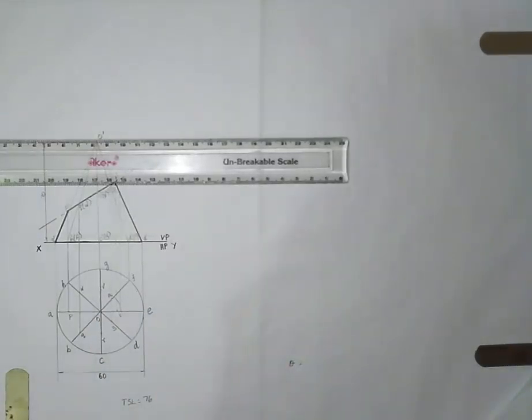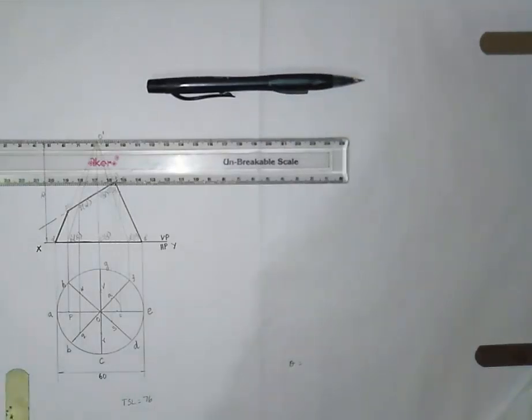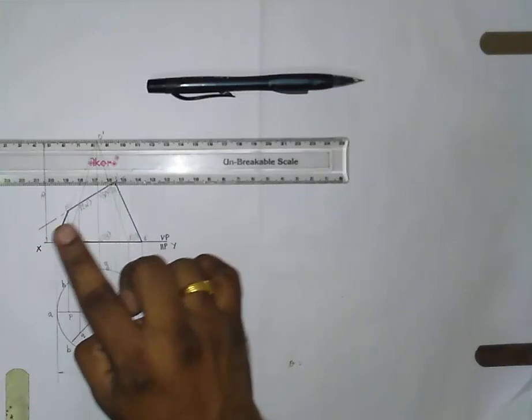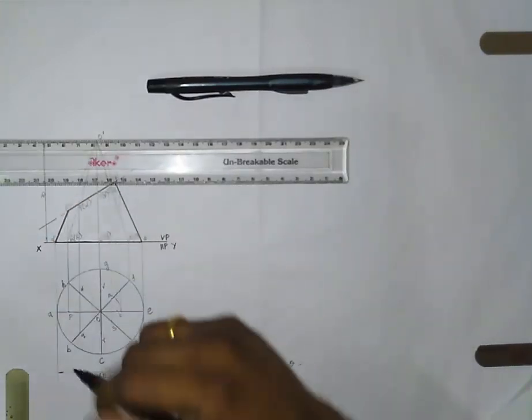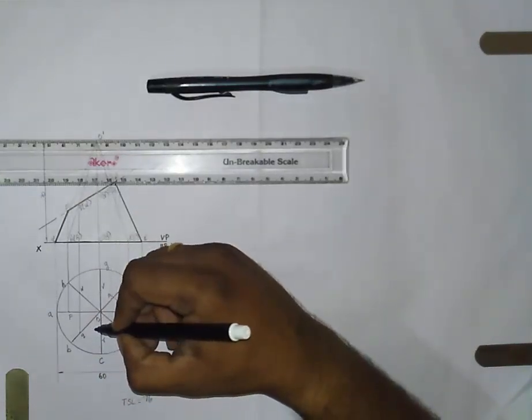Now next, you have to connect all the cutting points. Since it is a cone, the cut surface will be a parabola or ellipse. Here in this case it is not cutting the base edge, so you will get an ellipse in the top view. This has to be connected with curved lines, not with straight lines.